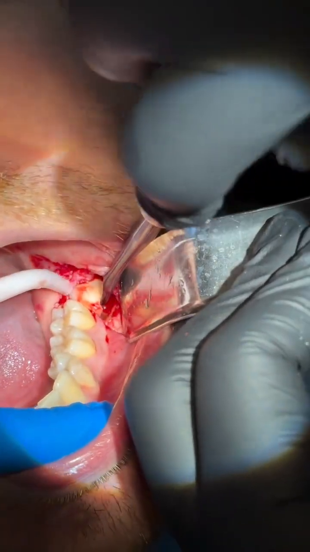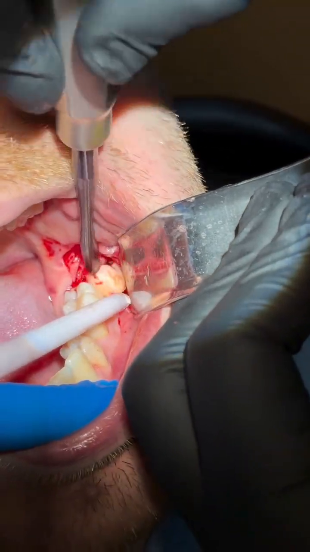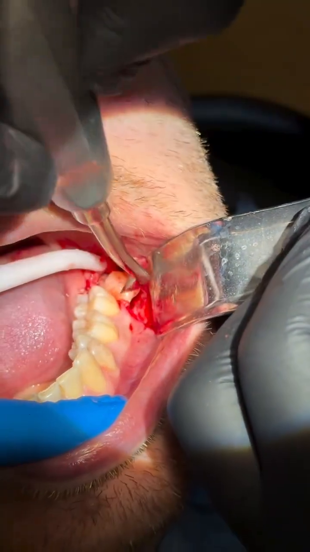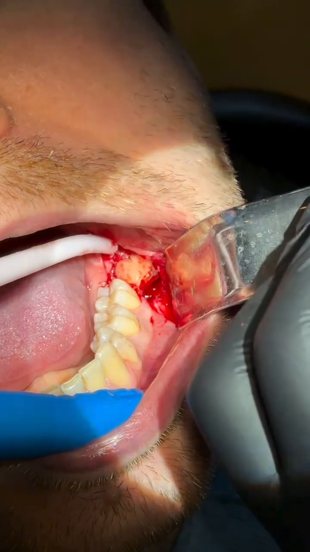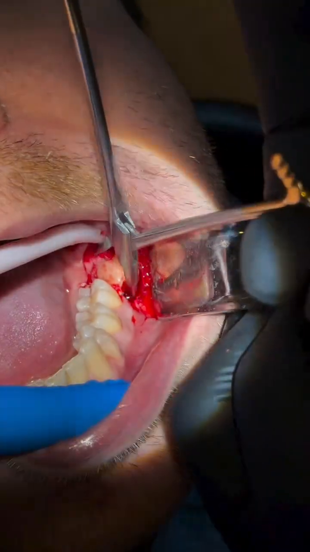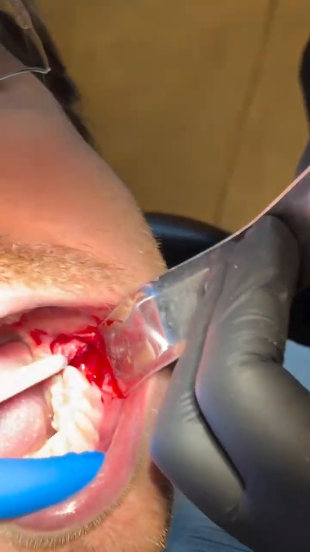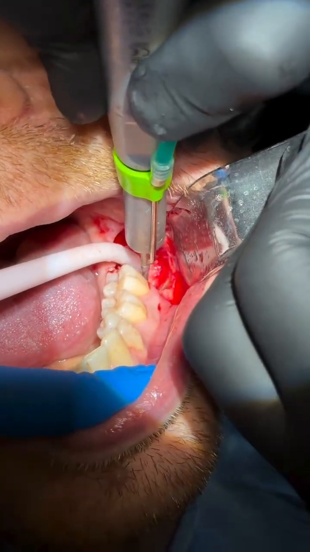Once the crown is broken, I remove the broken part of the crown. I'm using the Cryer's elevators here. I only use Cryers on special occasions. Pick up the crown and then check the cavity, make sure all the crown is gone.